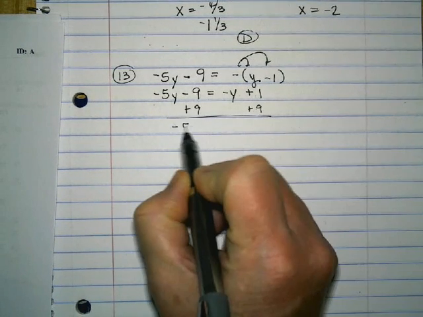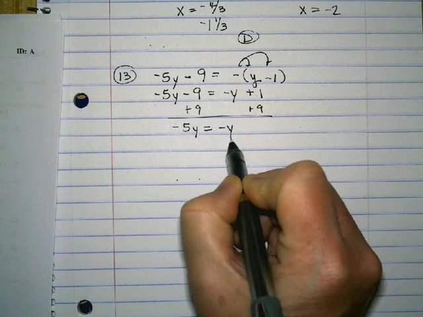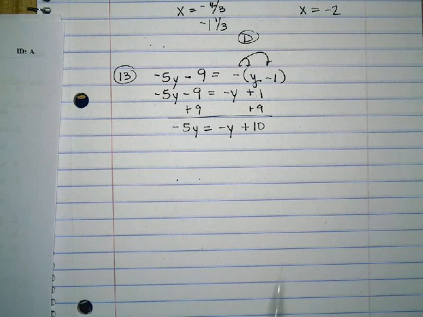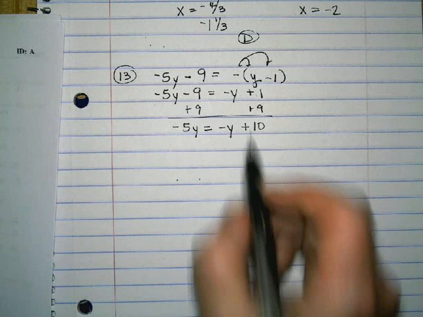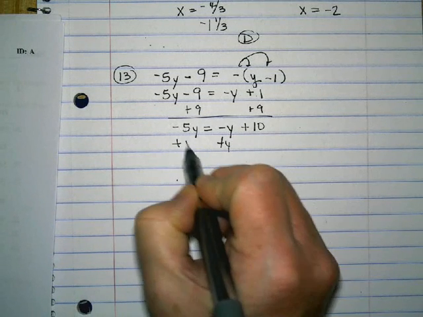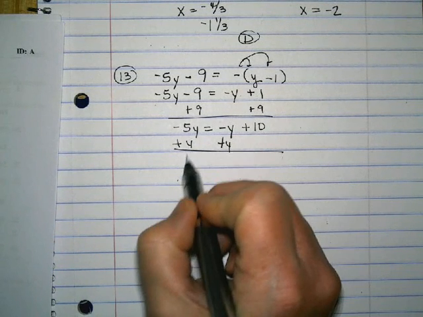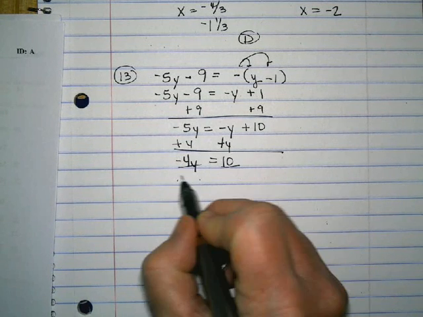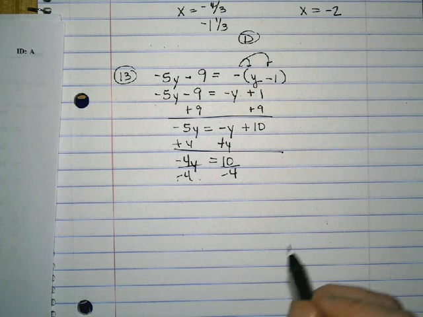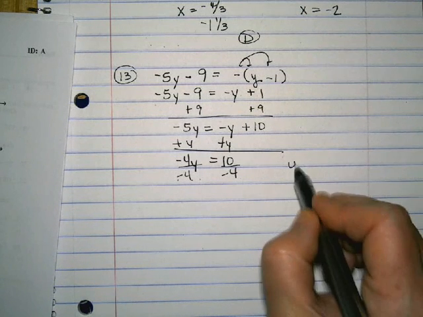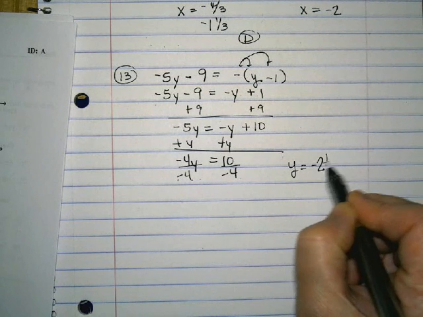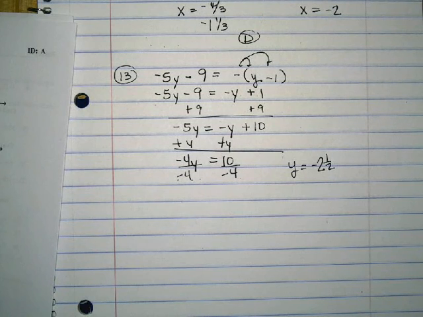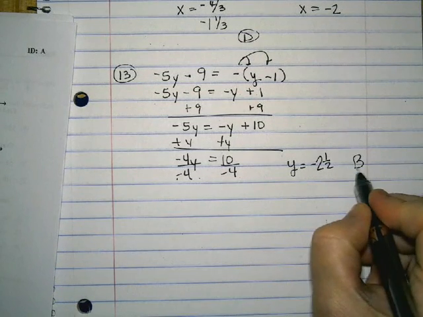Negative 5y equals negative y plus 10. Negative 4y equals 10. Divide by negative 4. Negative 2.5, which is answer choice B.